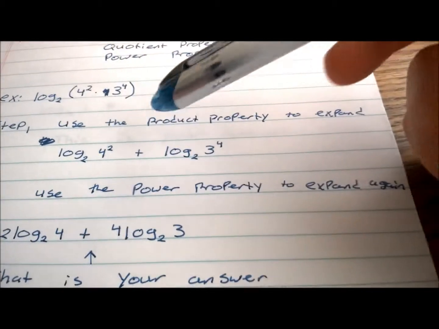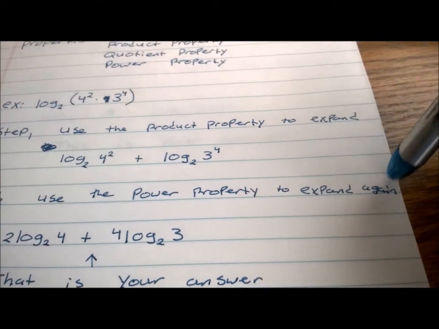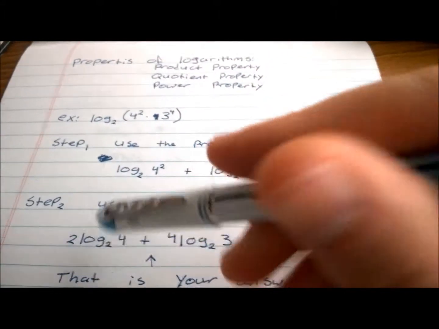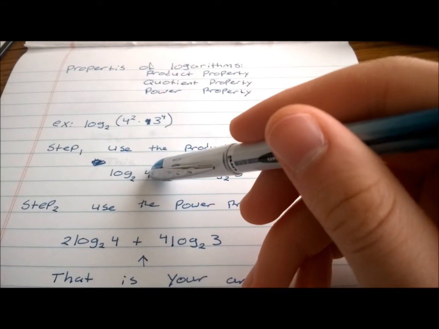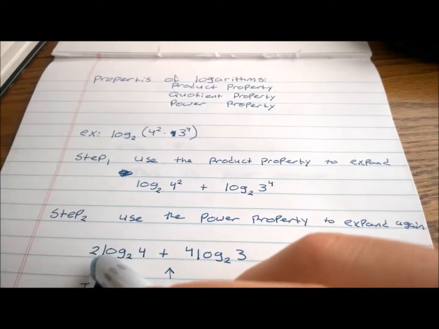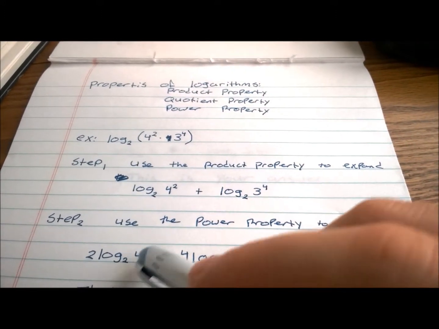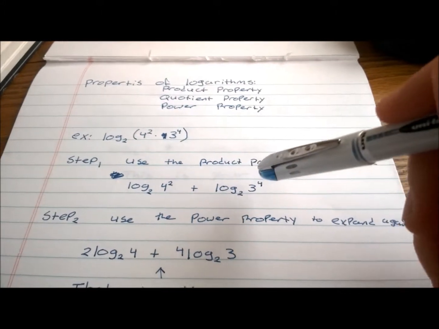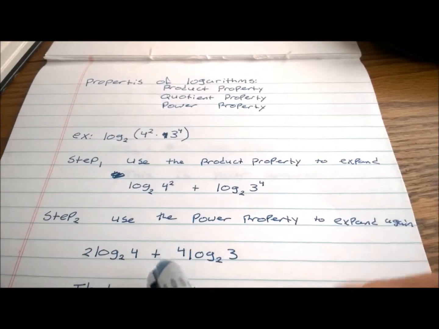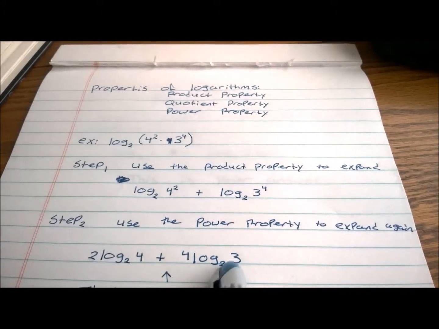Step 2 will be to use the power property to expand it again. So we're going to take this 2 from the squared on the 4 and put it in front, so we get 2 log base 2 of 4, plus we're going to do the same thing with the 4 and make it 4 log base 2 of 3. And that'll be your answer.